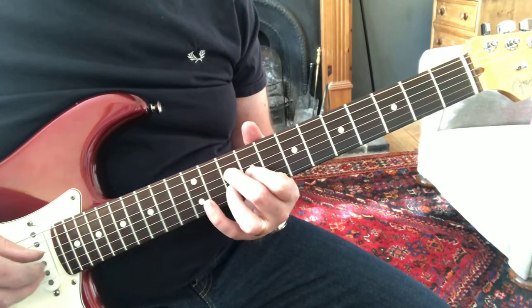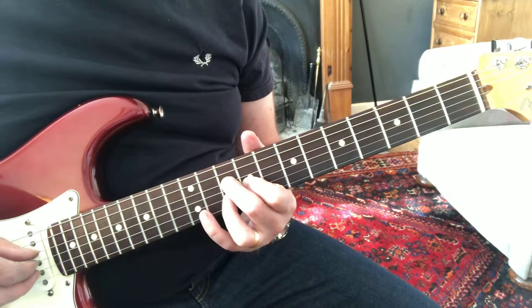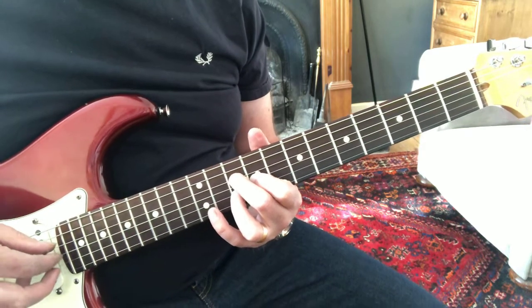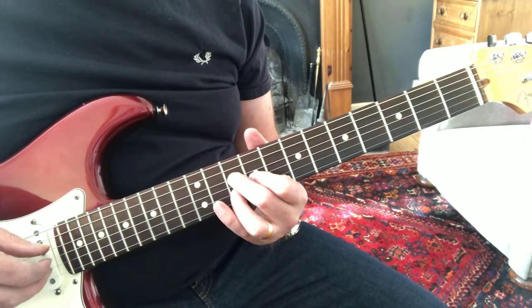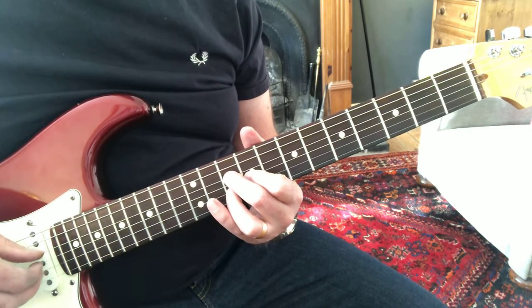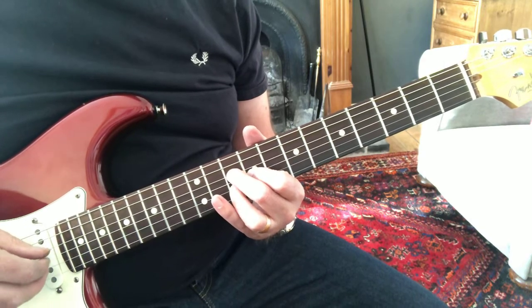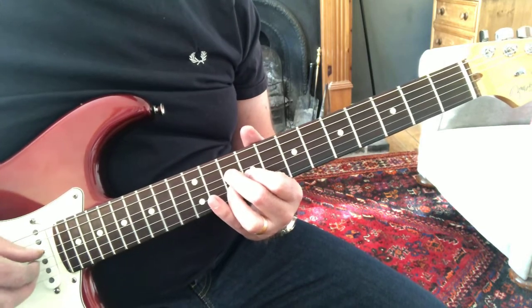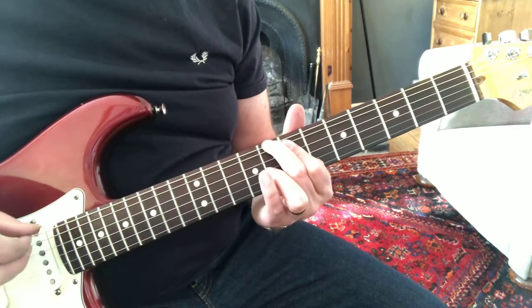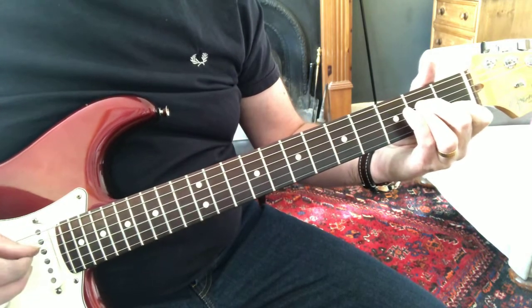So the C is on the 10th fret of the 4th. The E is on the 9th fret of the 3rd. And the A note is on the 10th fret of this 2nd string. C6. There, and there, and there, and also there.